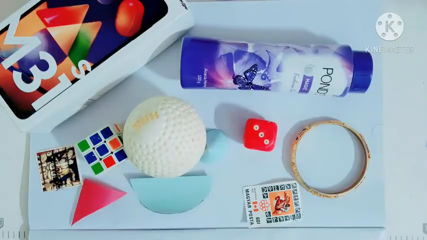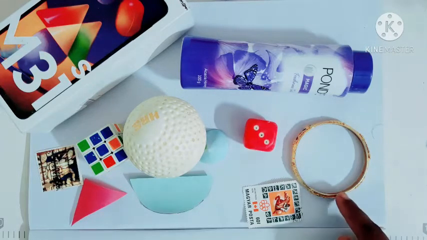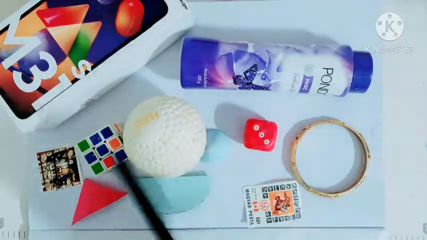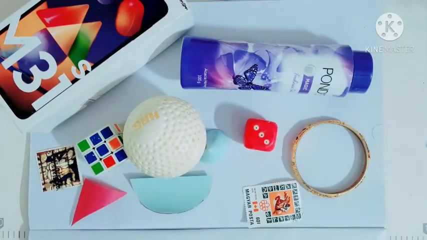By looking at this, can you guess what I'm going to teach? I'm going to teach shapes. By looking at this, what did you say? This is circle, rectangle, semicircle, triangle, square. By looking at the other shapes, what did you say? Today we are going to see about these shapes.